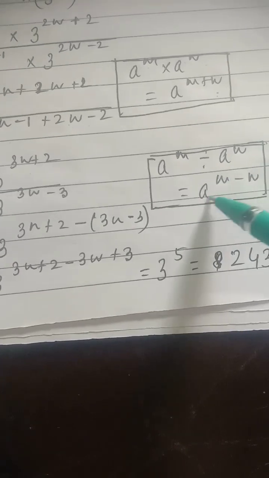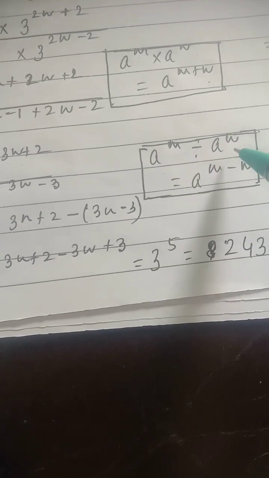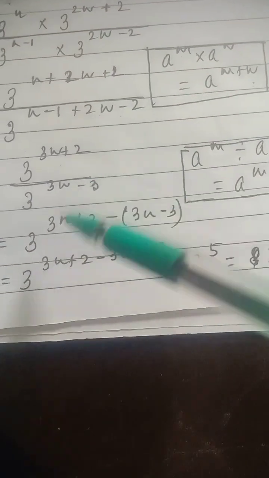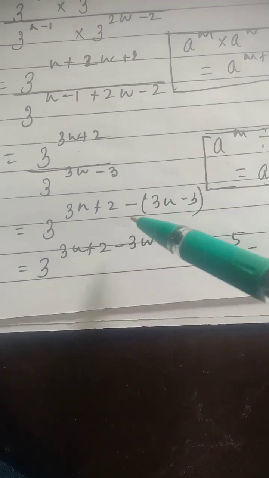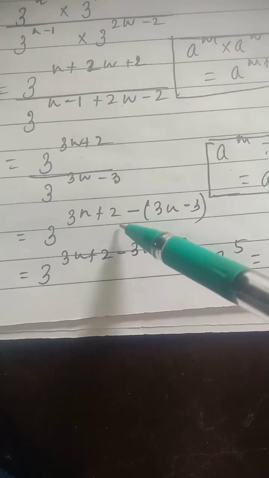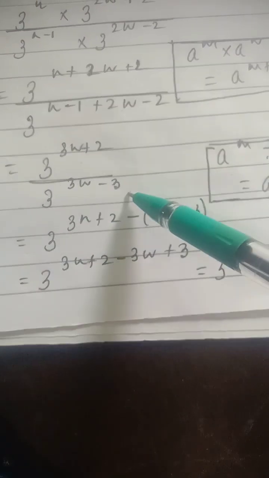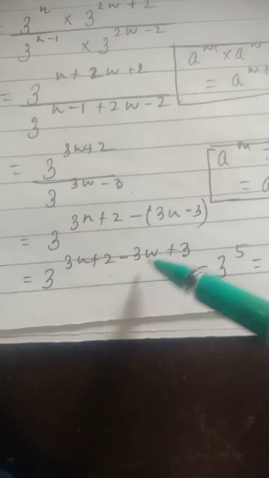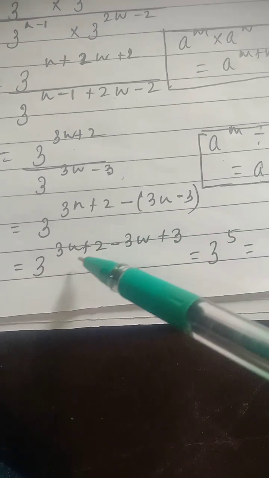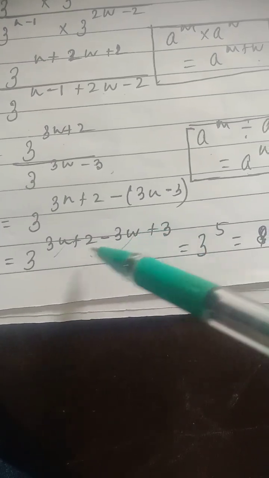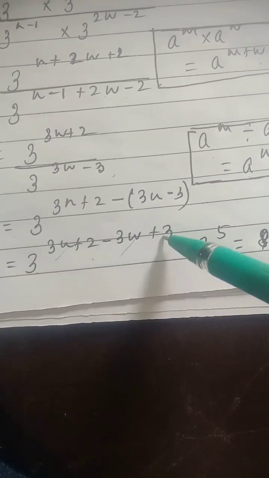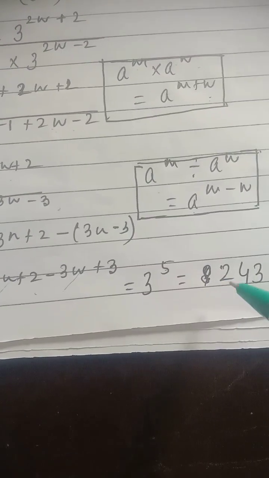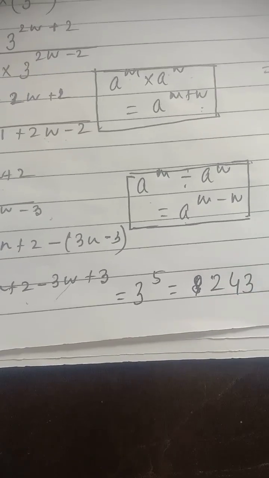Now again this law is there, a to the power m divided by a to the power n equals a to the power m minus n. Here also the divide sign is there, so we have to subtract the powers. So 3 to the power 3n plus 2 minus 3n minus 3. So it's 3 to the power 3n plus 2 minus 3n plus 3. Now this plus 3n and minus 3n will be cancelled. So we'll get 3 to the power 2 plus 3, that is 5. And 3 to the power 5 will become, if you multiply 3 five times, you'll get 243.